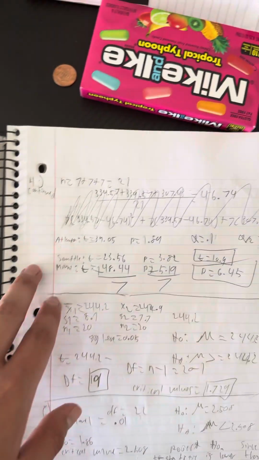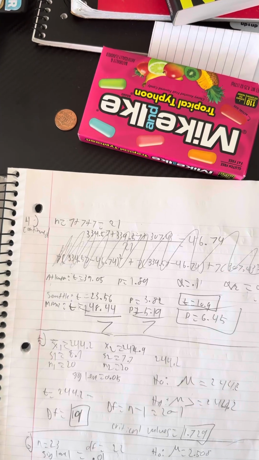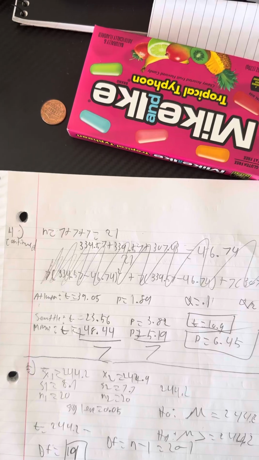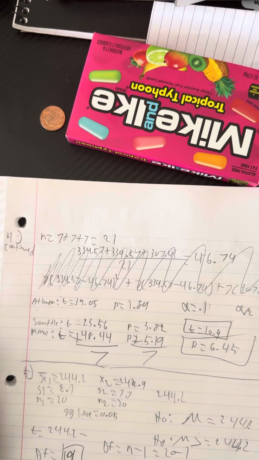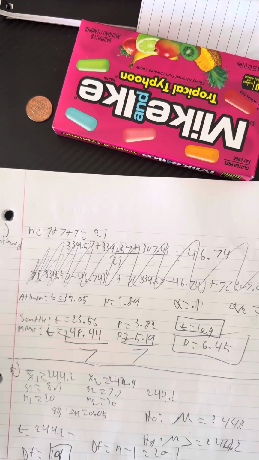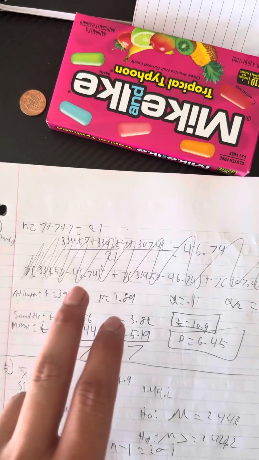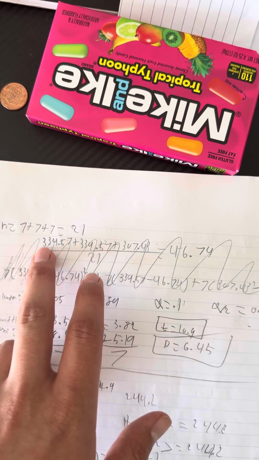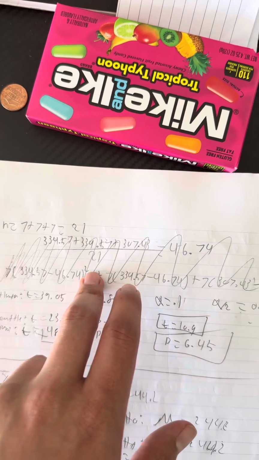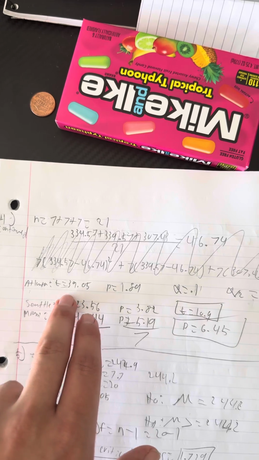And then I remember you add up all of your sample sizes. So I got 21, and I was going to add all those housing prices all over again and then divide all of them by 21, but that was going to take a lot of work. So I figured out how to do it on the calculator.